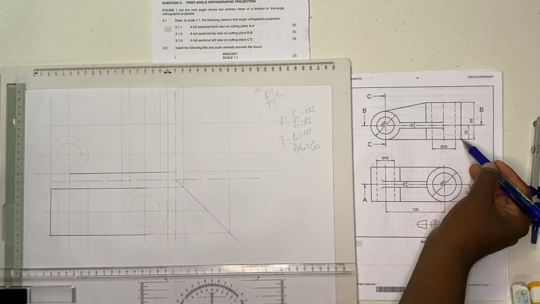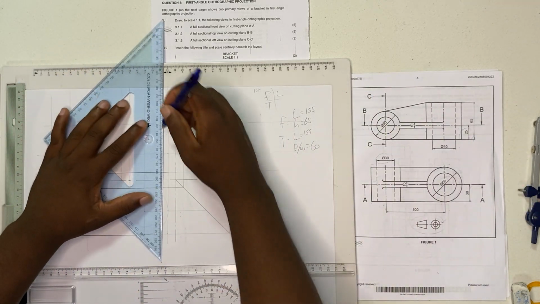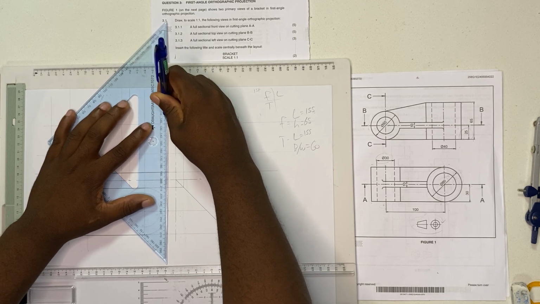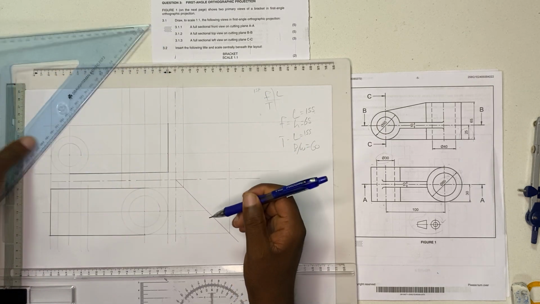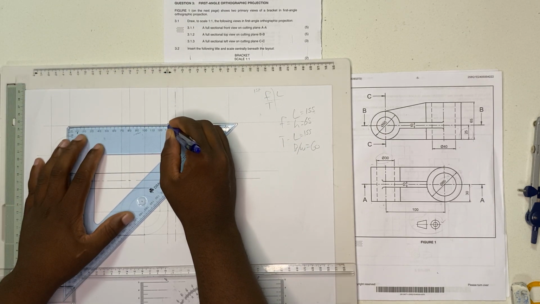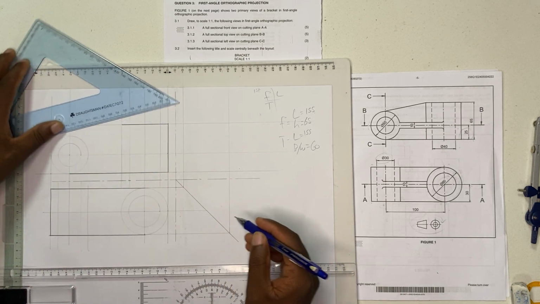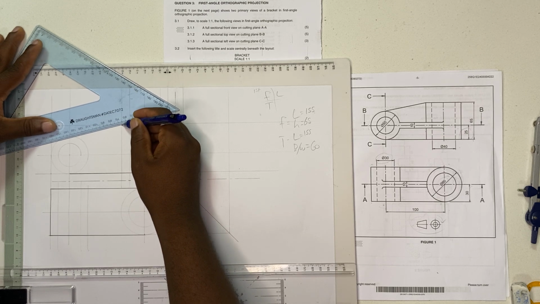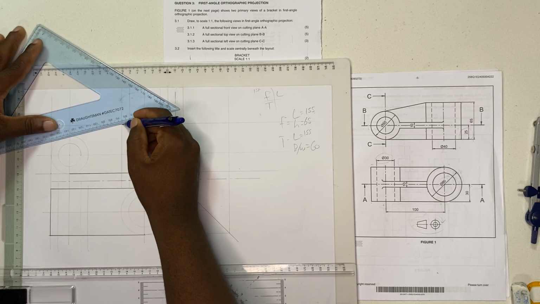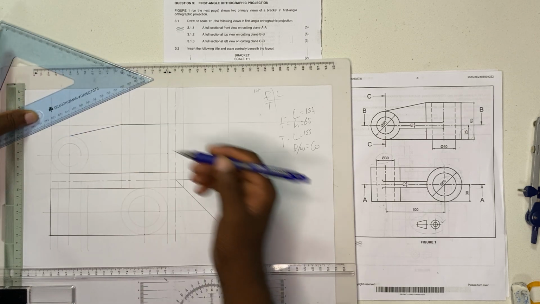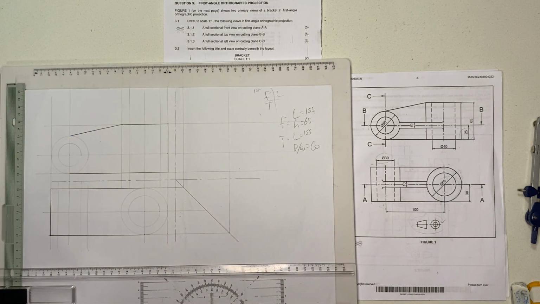Okay. It's from here going up 65, to the line going up 65. Okay. You have to draw another one here. Comes there. Now what you have to do is take it from this center and bring it here. Okay. Hope you guys can see what I've drawn there.